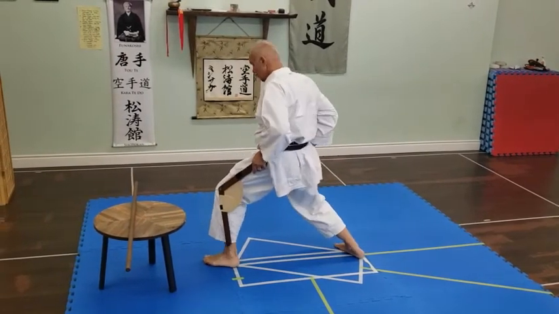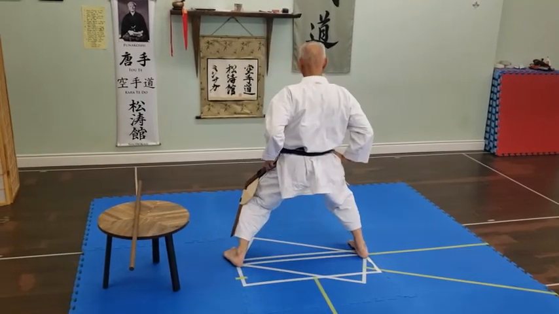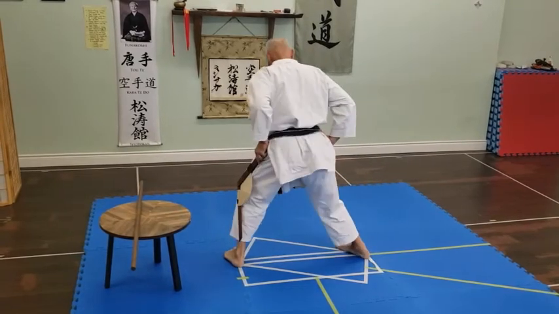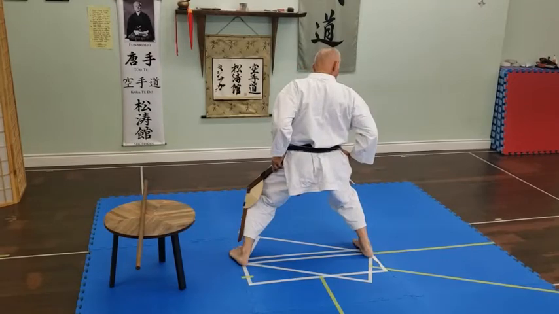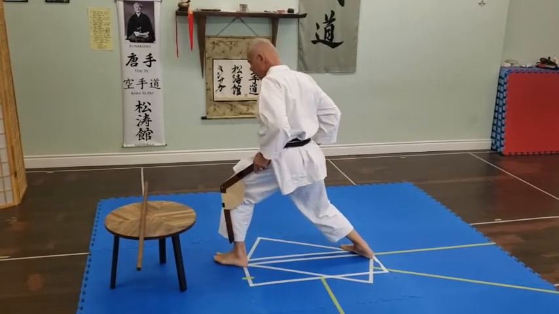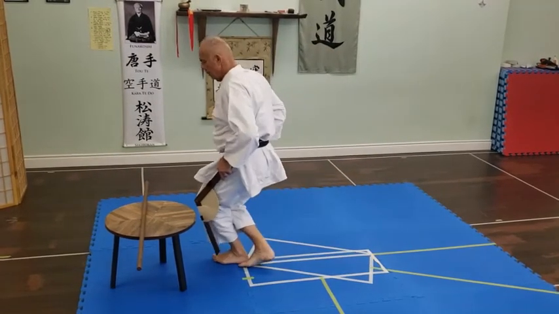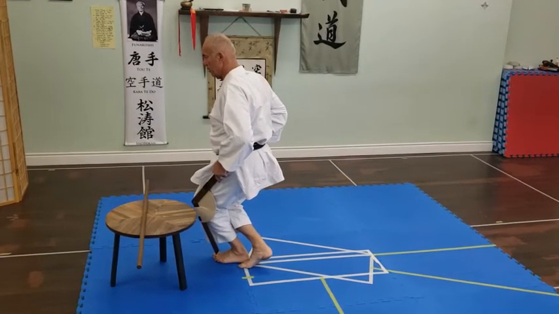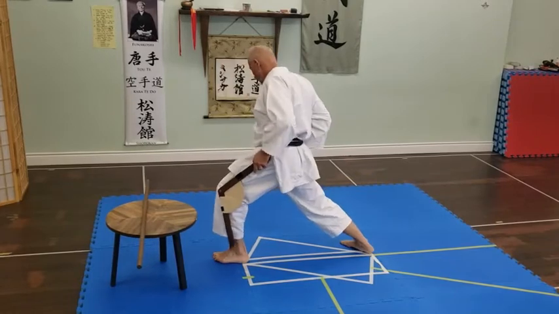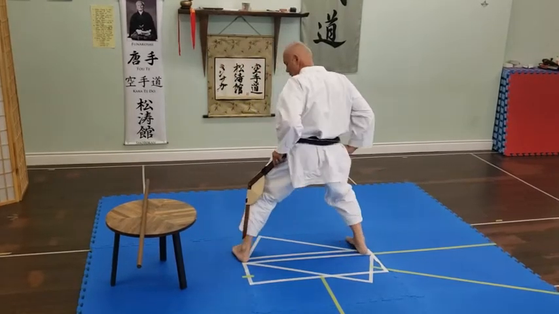Zenkutsudachi, kibadachi, zenkutsudachi, kibadachi, zenkutsudachi. Mayashi kosadachi, zenkutsudachi, kibadachi.